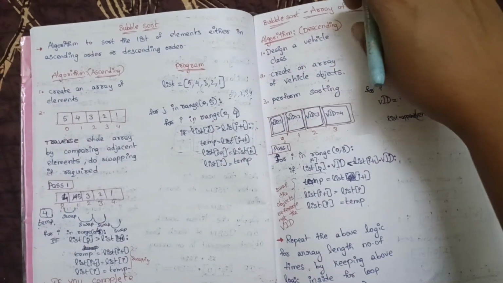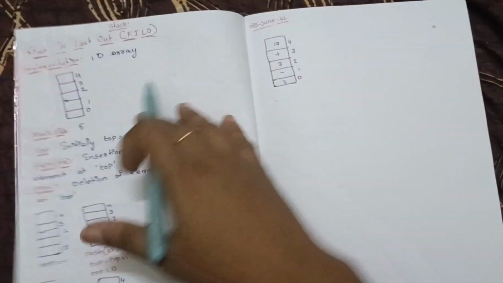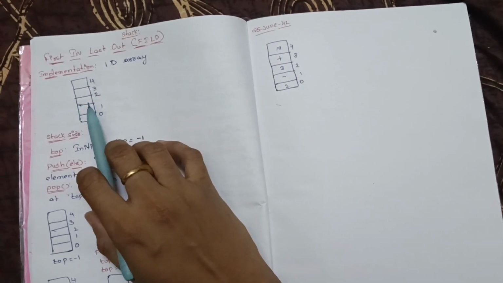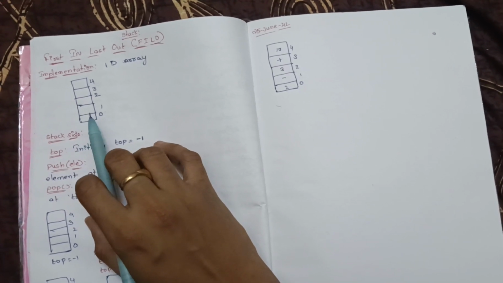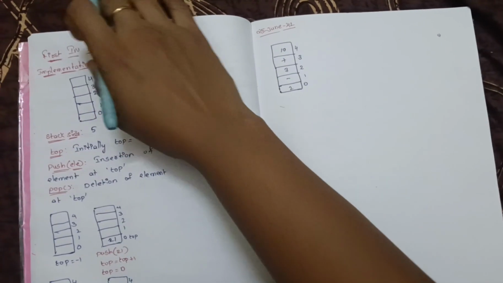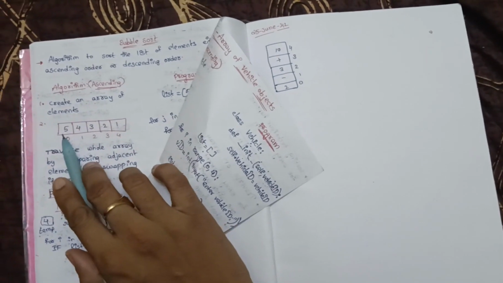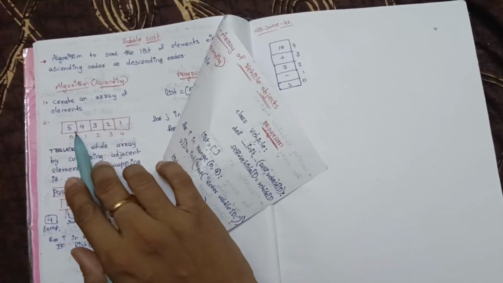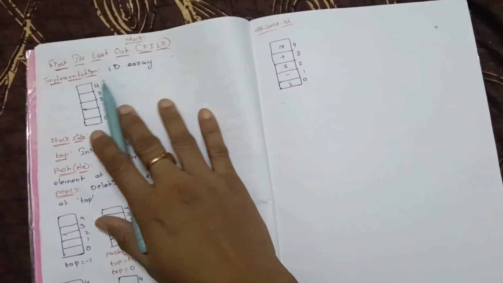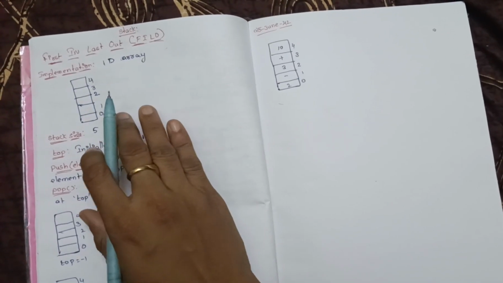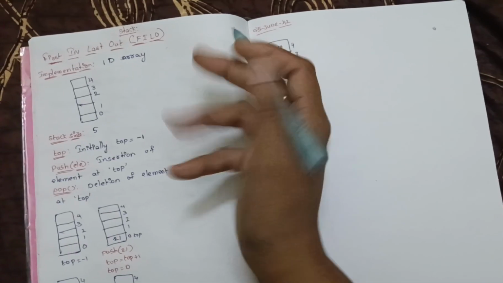Stack is also a linear data structure, that means in this stack the elements are going to be stored in a linear structure one after another. In the array the elements are stored one next to other, but here in the stack the elements are stored one above the other. That is the difference between the stack and the 1D array data structure.